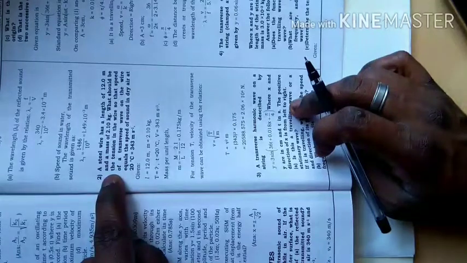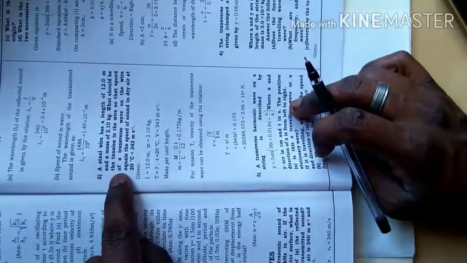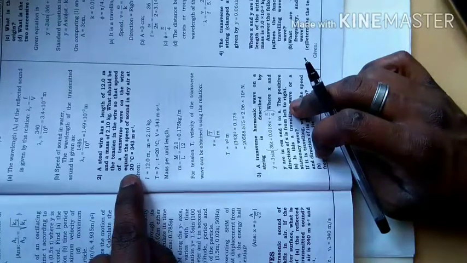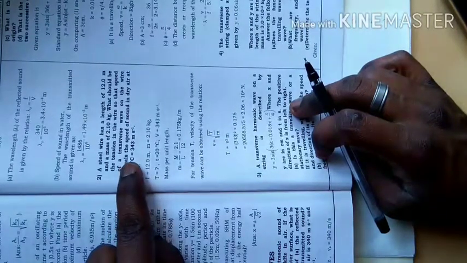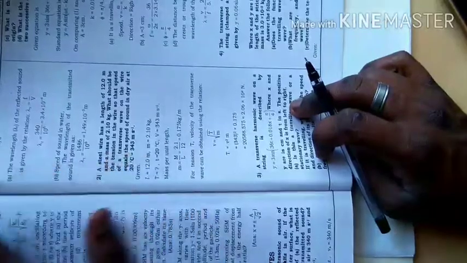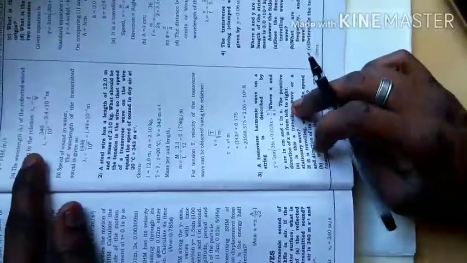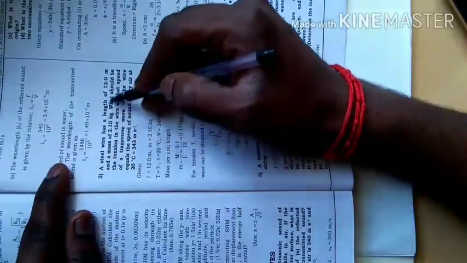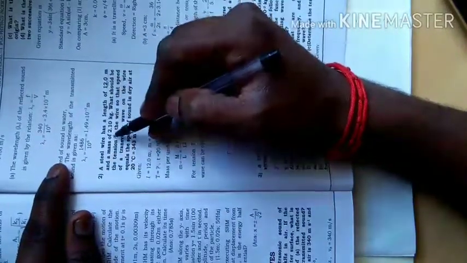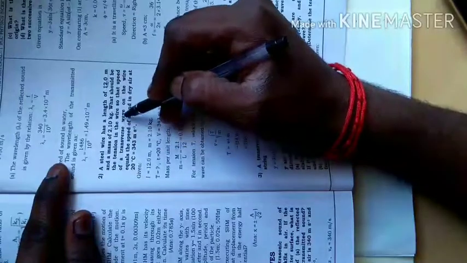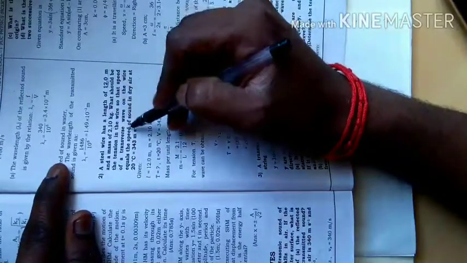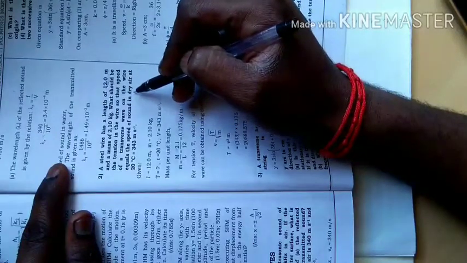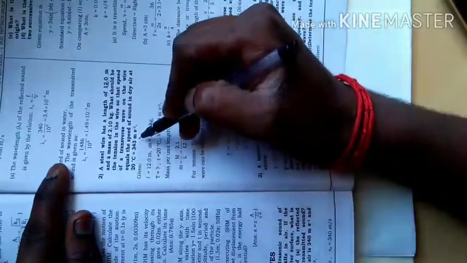What should be the tension in the string so that the speed of a transverse wave on the wire equals the speed of sound in dry air at 20 degrees Celsius, which is 343 meter per second? This is the question they have given. Once again I will read out the question. Page number 309, question number 2. A steel wire has a length and a mass given. What should be the tension in the wire so that the speed of the transverse wave on the wire equals the speed of sound in dry air at 20 degrees Celsius, 343 meter per second?